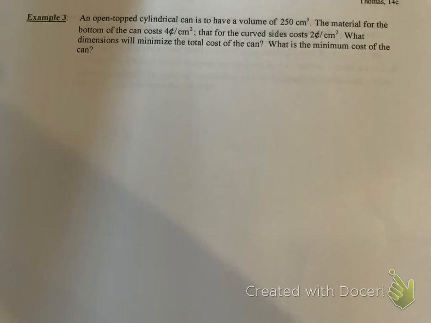Hello, this is 4.6, and this is part 3. This is example number 3, and when we read it, it says an open top cylinder can is said to have a volume of 250 centimeters cubed. The material for the bottom of the can costs 4 cents per centimeter squared. That for the curved side costs 2 cents per centimeter squared. What dimensions will minimize the cost of the can? What is the minimum cost of the can?